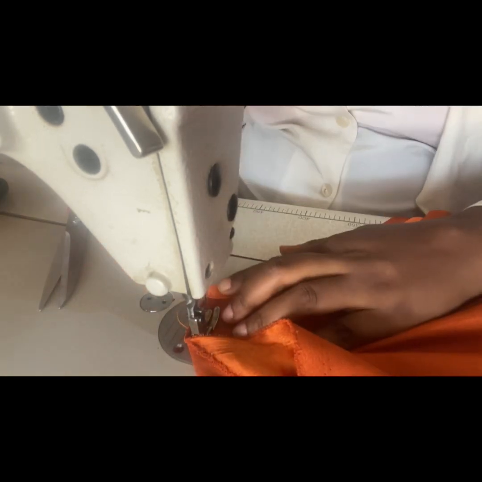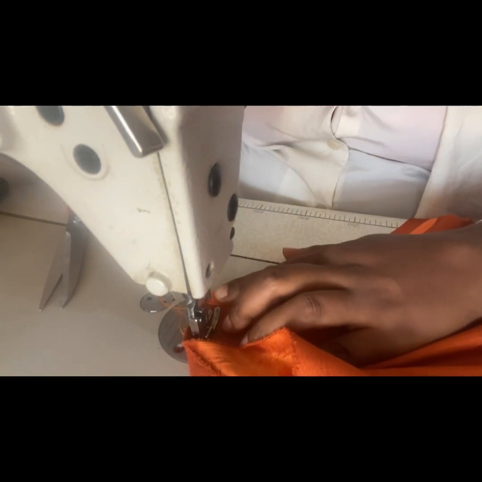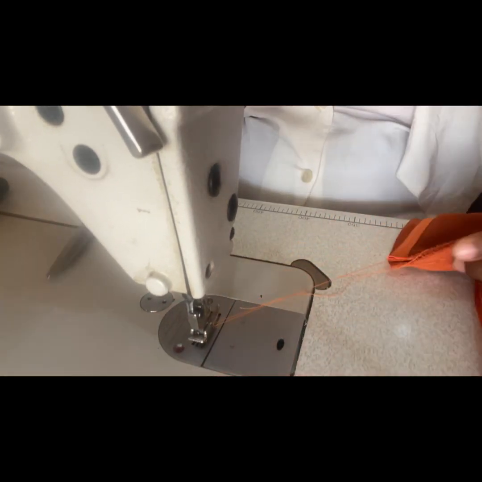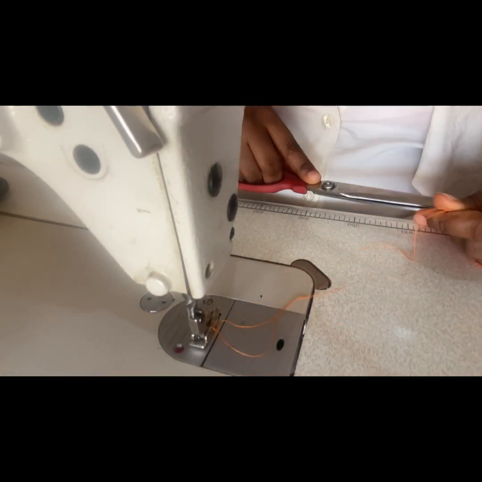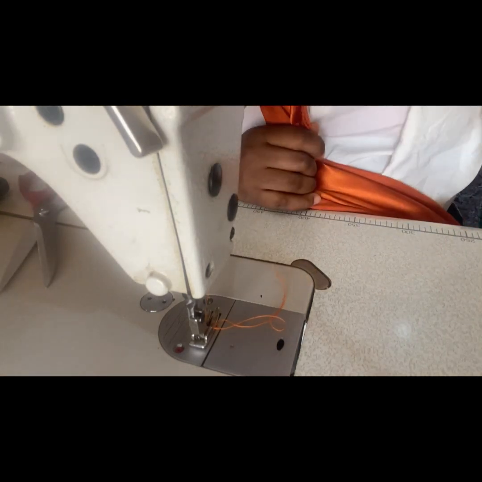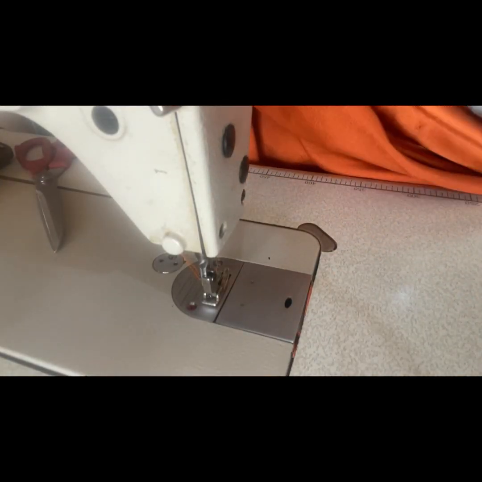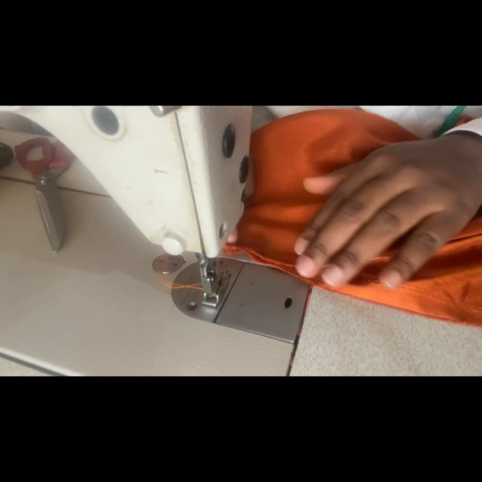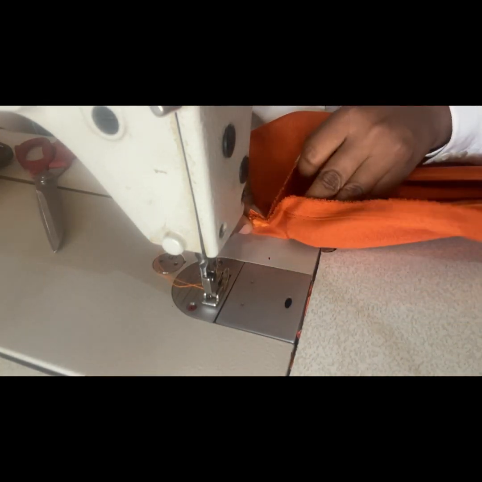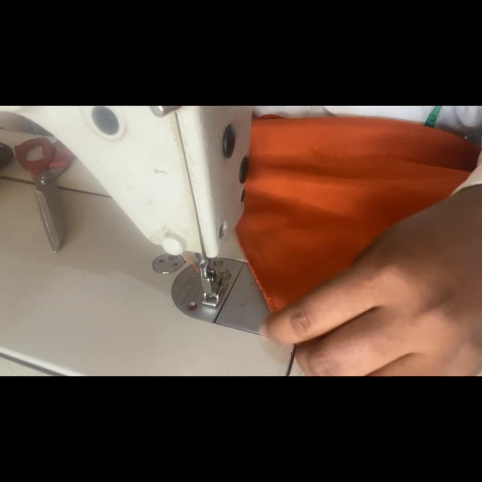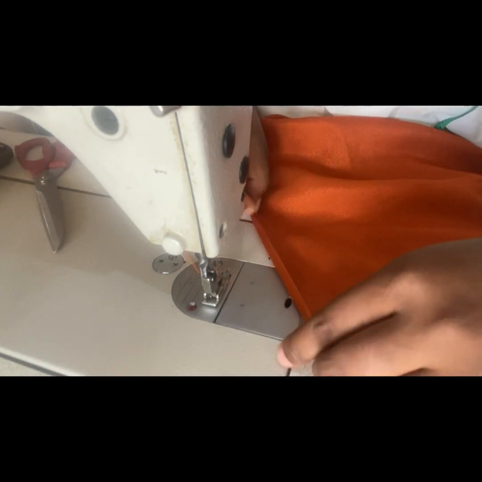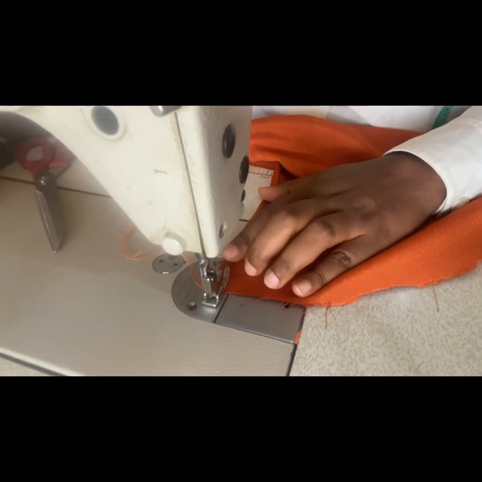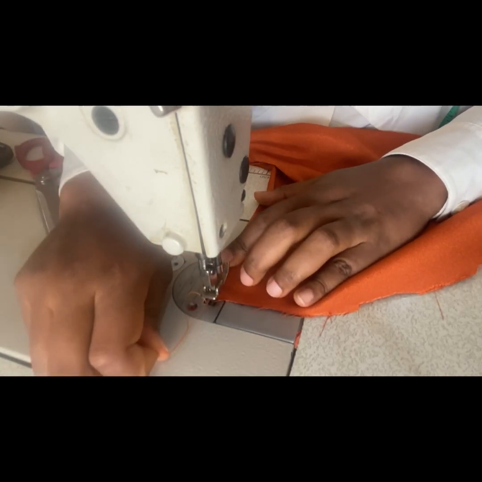Okay, so I'll start from this side, stitch all the way to the neckline. Then I'll take off the excess thread all out. Yeah, so at this point now, this is what we have. So I'll go ahead and turn the sleeve, the opening of the sleeve. I'll go ahead and sew it. I'll fold it this way into 2. I'll fold it this way and top stitch.